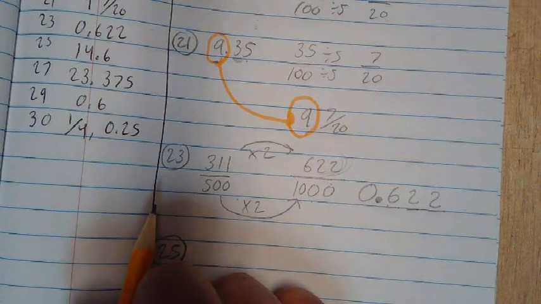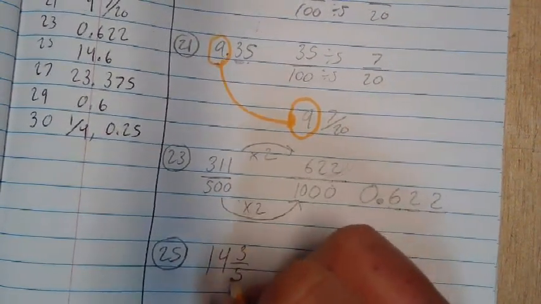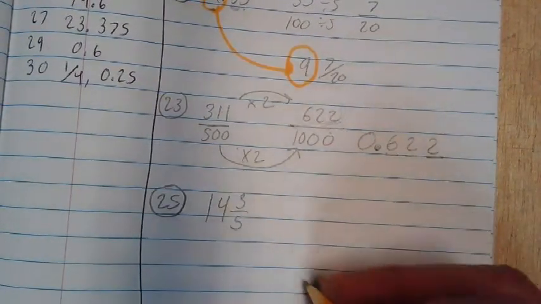25. 14 and 3/5. Okay. Again, the whole number, just leave it alone. I'm going to put it down here on the side, so don't forget it's there.